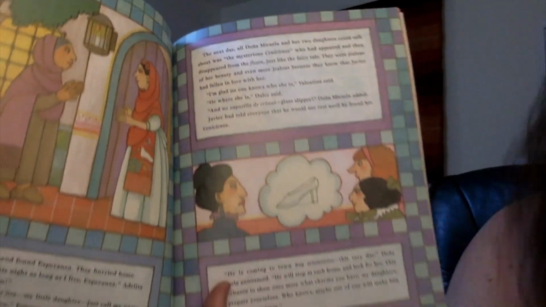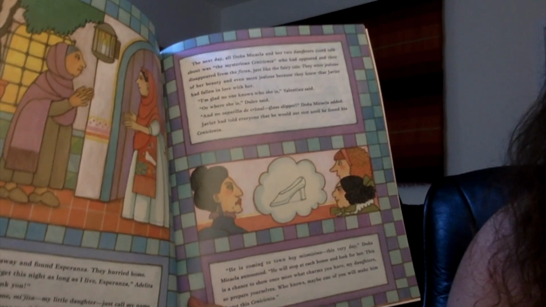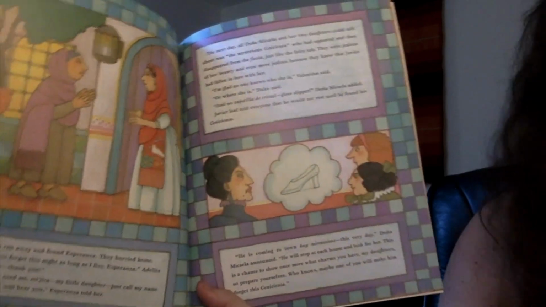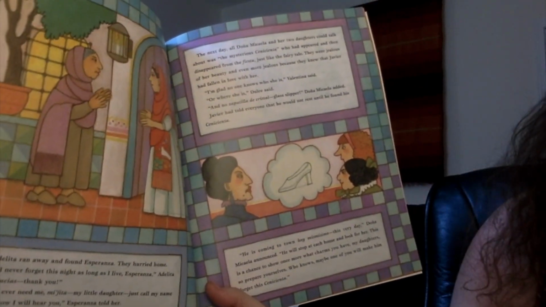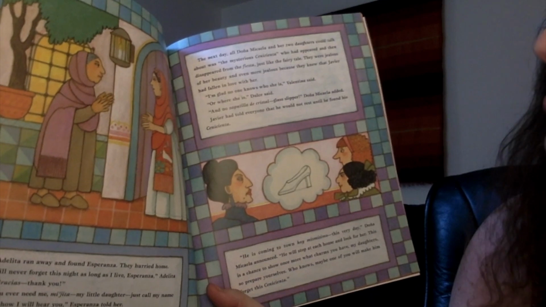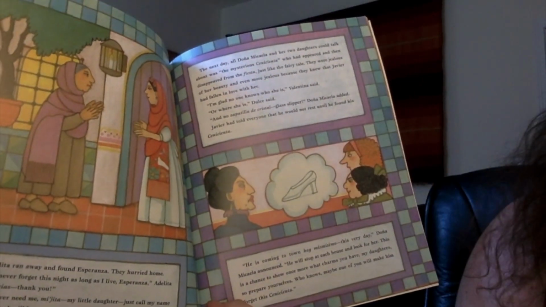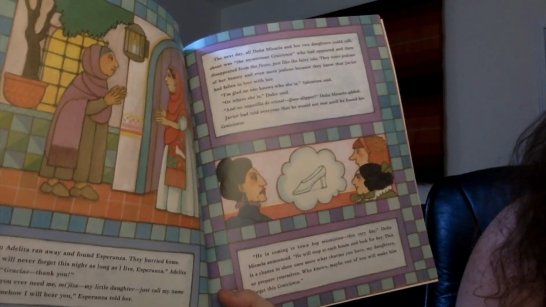The next day, all Doña Michela and her two daughters could talk about was the mysterious Cenicienta, who had appeared and then disappeared from the fiesta, just like the fairy tale. They were jealous of her beauty, and even more jealous because they knew that Javier had fallen in love with her. I'm glad no one knows who she is, Valentina said, or where she is, Dulce said.